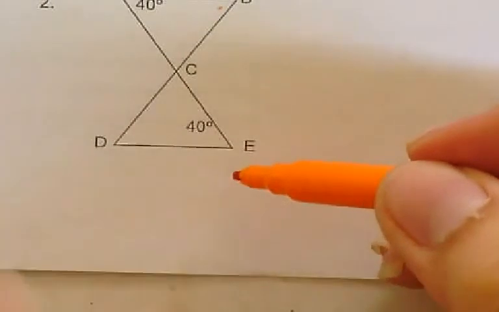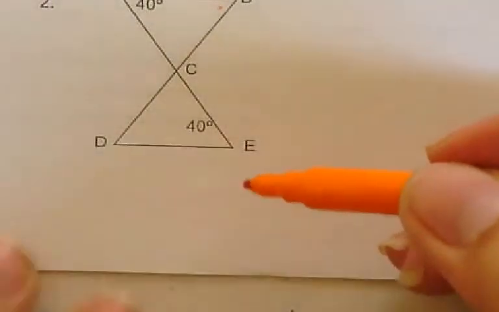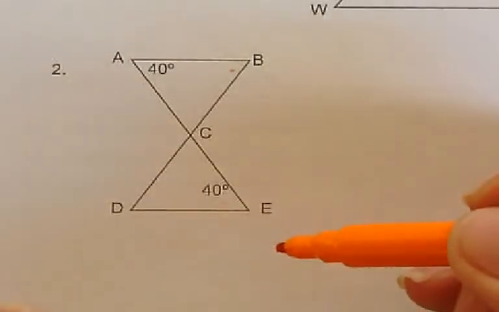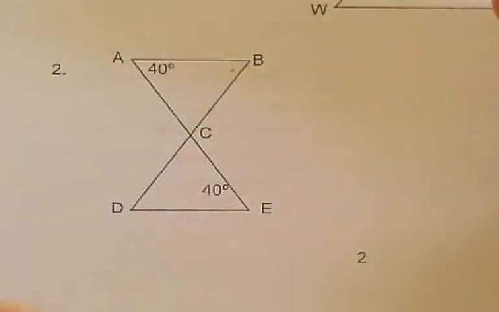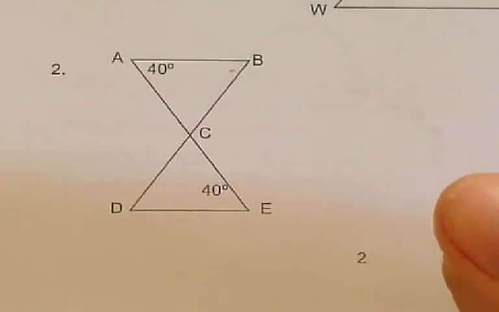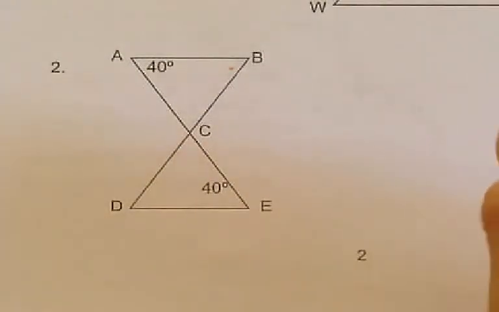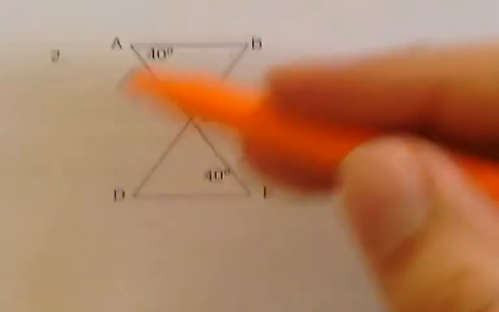But I need to prove 3 things. That's only proving 1 thing. So I still need to prove the other 2 sets of sides. But now I need to use geometry reasons to find what they are. Does anyone have any idea what we could use?